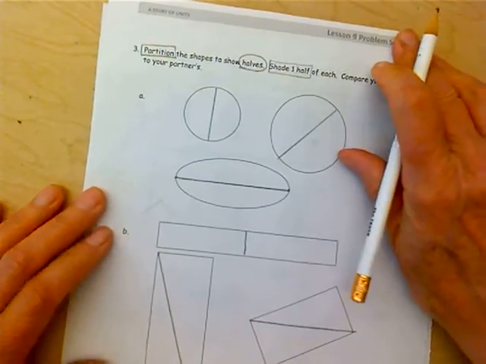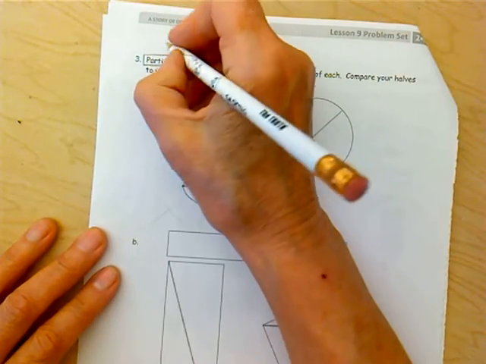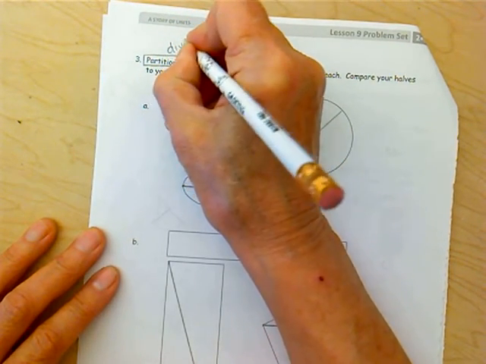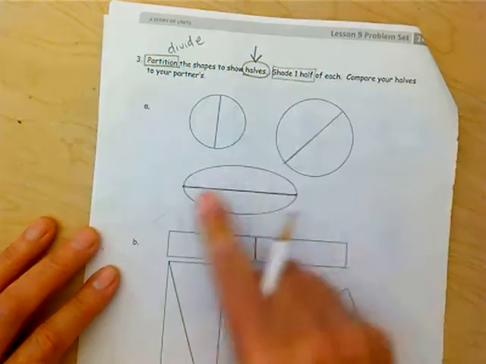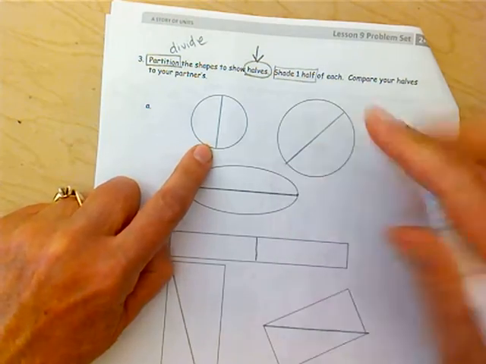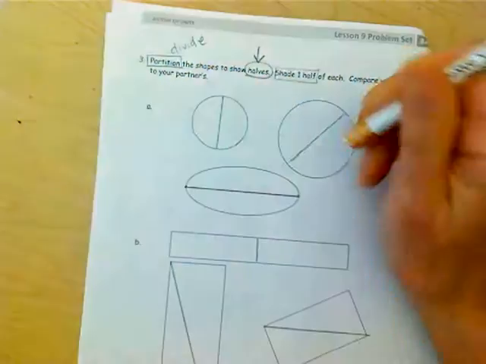Okay, so now I've got to come over to the problem set continuing. I had to partition or divide these shapes into halves. And I've just done my very best to see if I could get about in the middle of each one of these shapes.